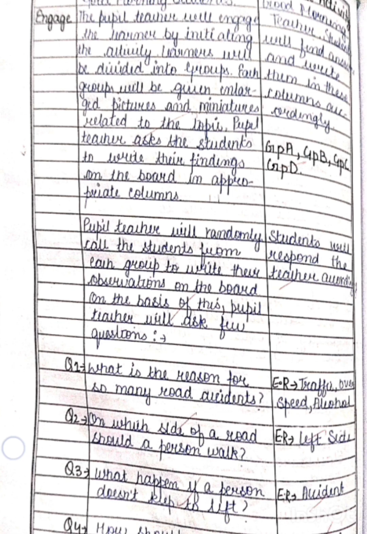They find some of the things and write them in the appropriate columns. Okay, so in the second group, the teacher and students will find the answers and write them on the columns. Group A, B, C, D, all are having something. So in this the pupil teacher will randomly call students from each group and write their observations on the board. And the first question here is, what is the reason for so many road accidents?